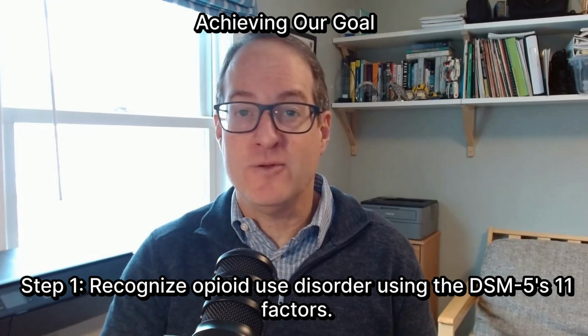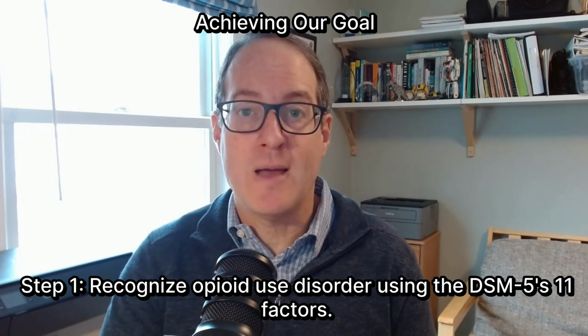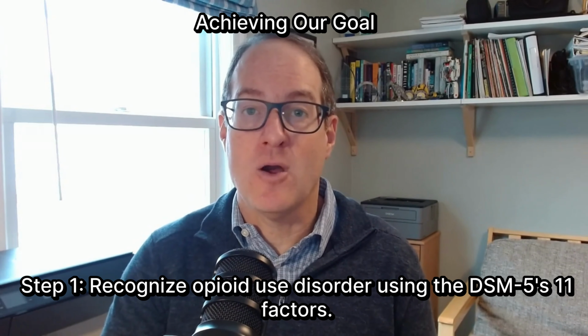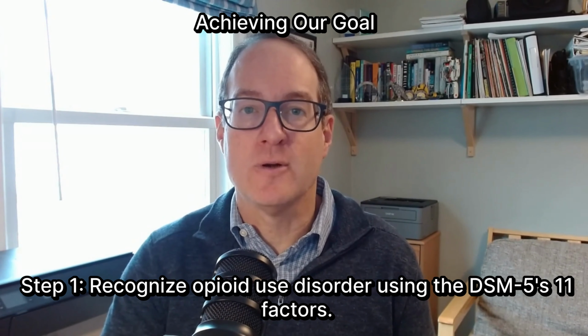Bob buys pills from an illicit source. He's exhibiting loss of control. He's using more than prescribed. And he continues use despite harms. He therefore meets criteria for at least a moderate opioid use disorder.